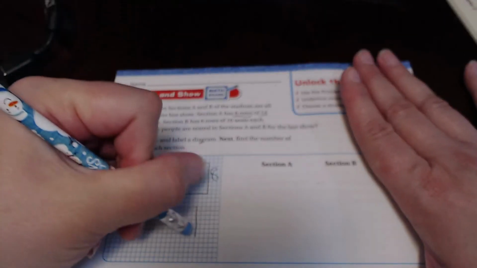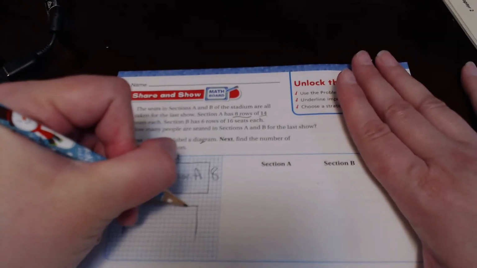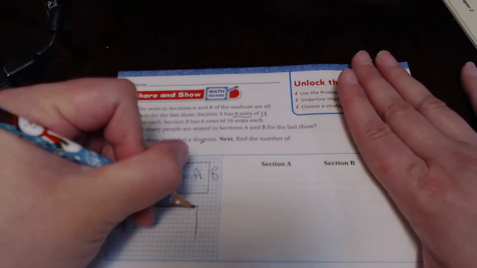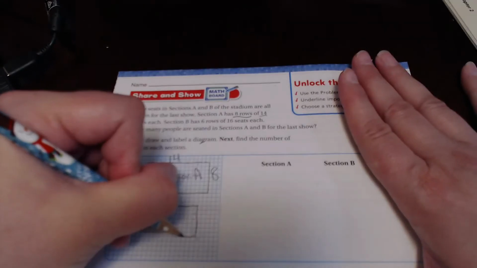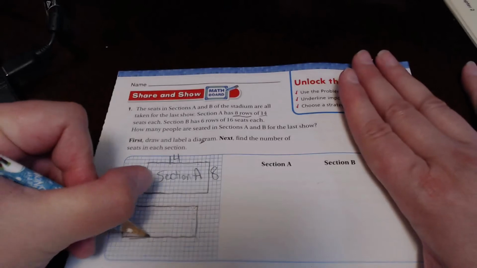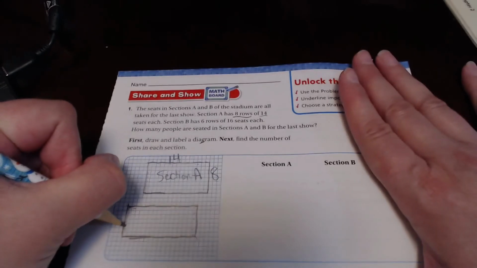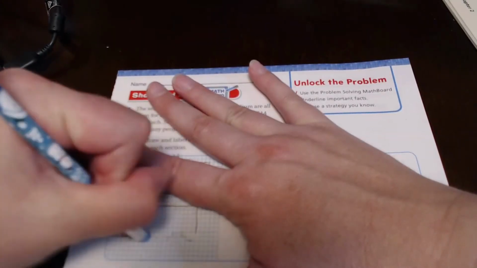Whoops, drew too far on that one. 1, 2, 3, 4, 5, 6. 1, 2, 3, 4, 5. Somehow I have an extra row.